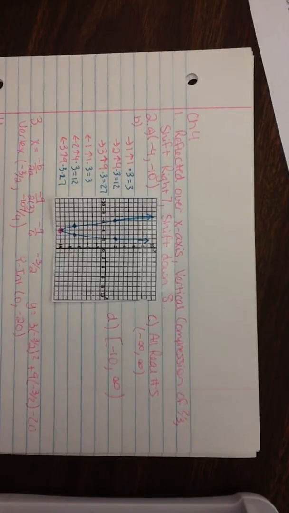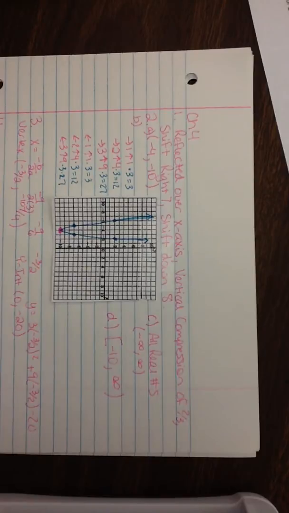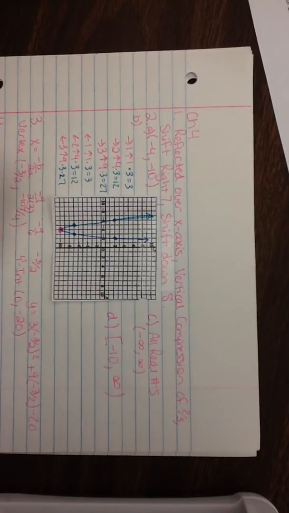Number 4, I need to find the vertex and y-intercept for y equals negative 2x squared minus 4x plus 6. When I do the vertex, still it's opposite b divided by 2a, so 4 divided by 2 times negative 2. So 4 divided by negative 4, which is negative 1.